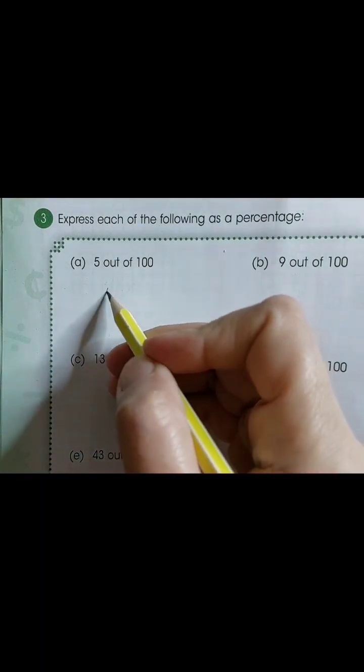Question number 3 is express each of the following as percentage. 5 out of 100 means 5%. 9 out of 100 means 9%. 13 out of 100 means 13%. 25 out of 100 means 25%. And when they talk about 43 out of 100, it's 43%. And 70 out of 100 means 70%. Okay, now move on to worksheet 2.